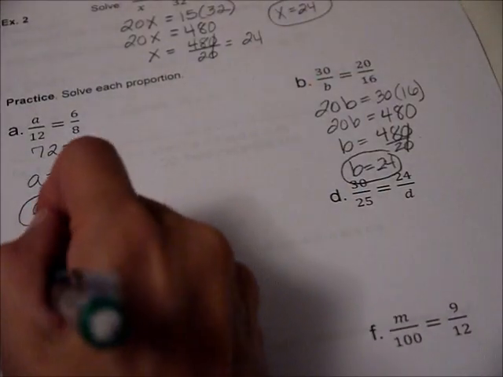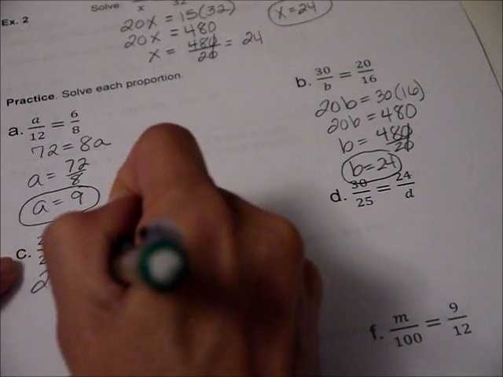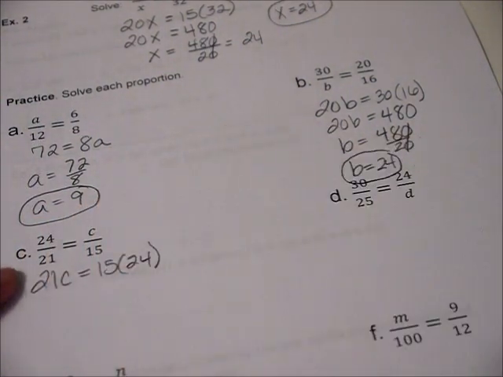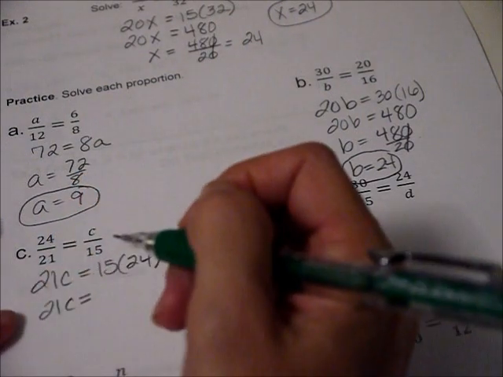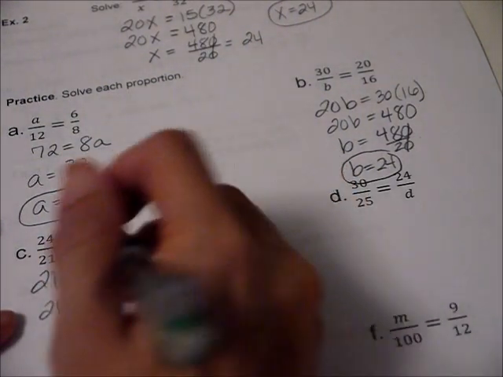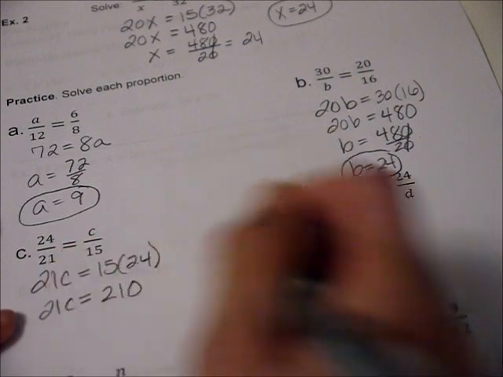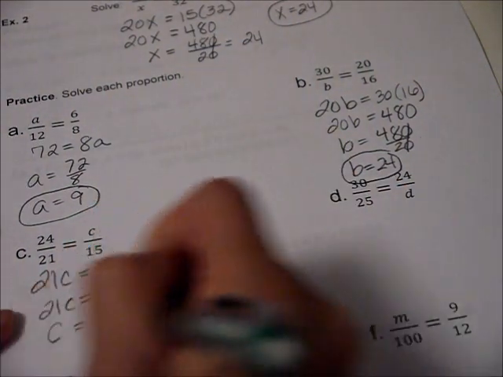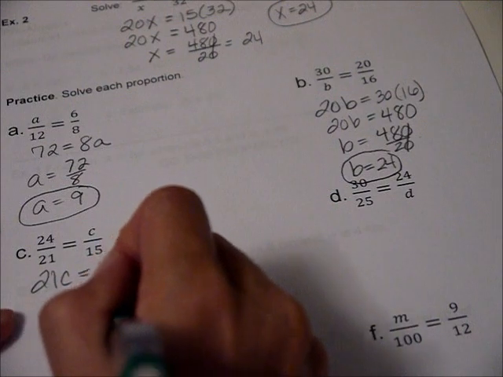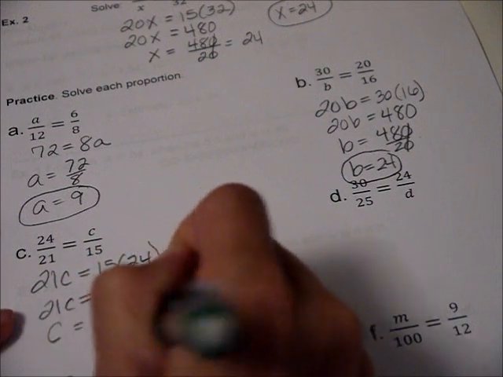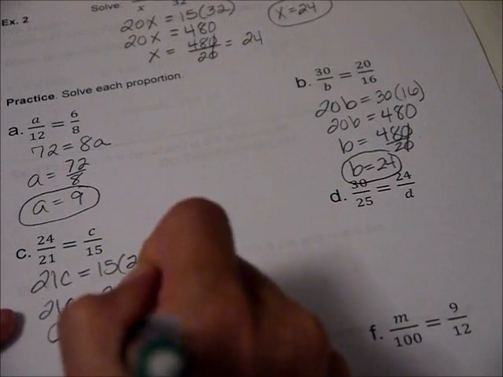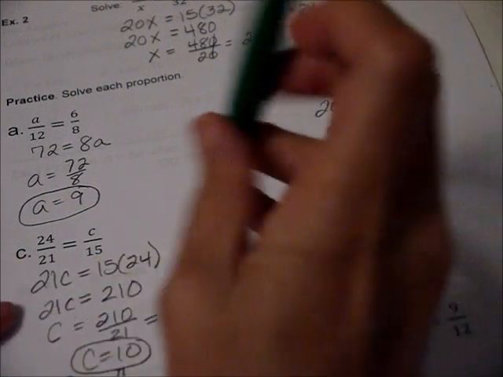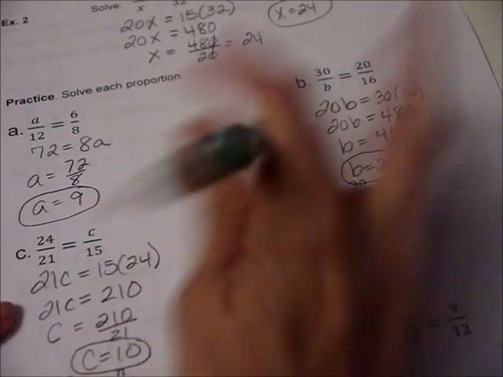Okay, next one. We have 21c equals 15 times 24. And 15 times 24 happens to be 210. Divide both sides by 21, and we get c equals 10, because 21 times 10 is 210.